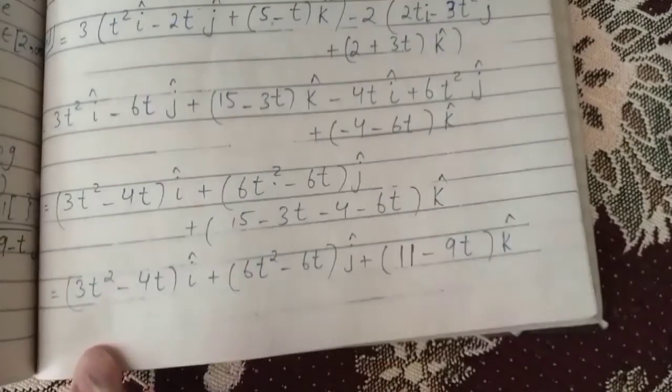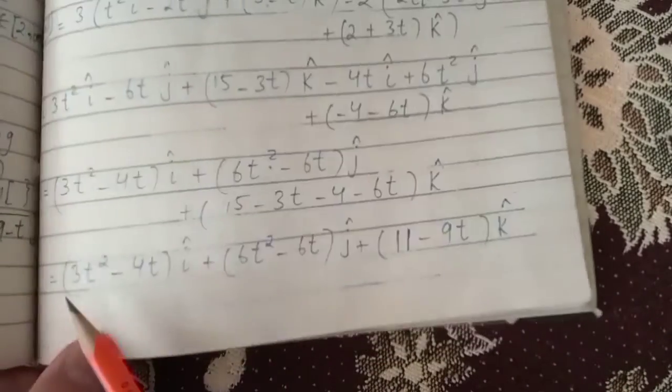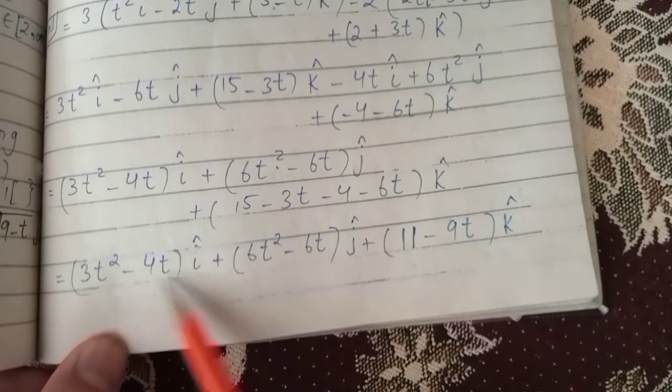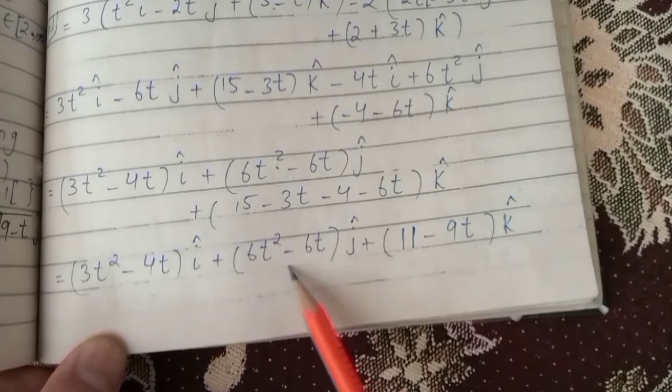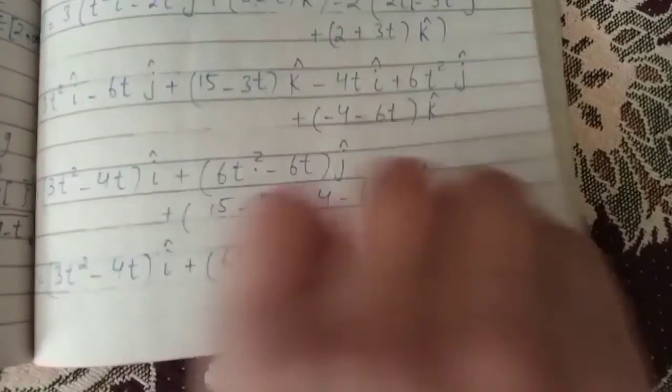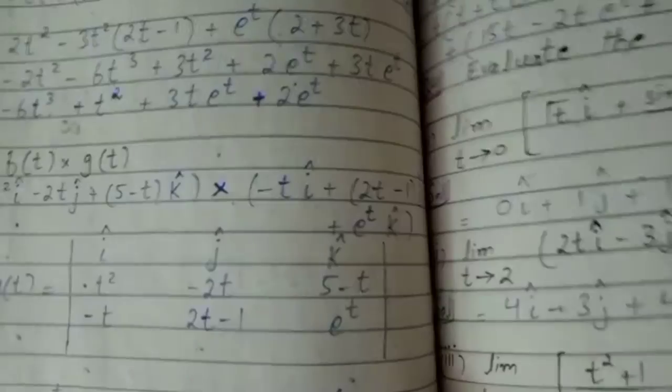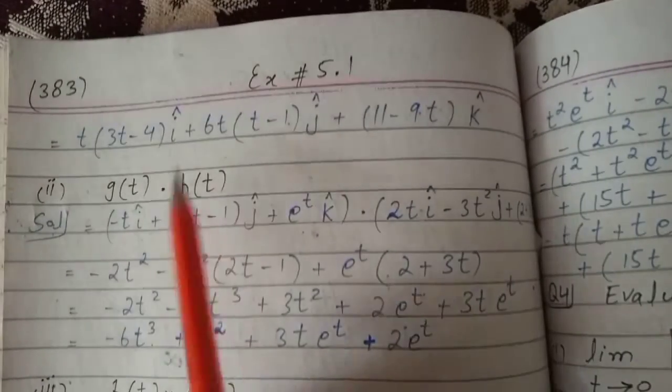You can see here we can take t common in the first component. We can take 6t common in the second component. So now we come to the last step of this part.